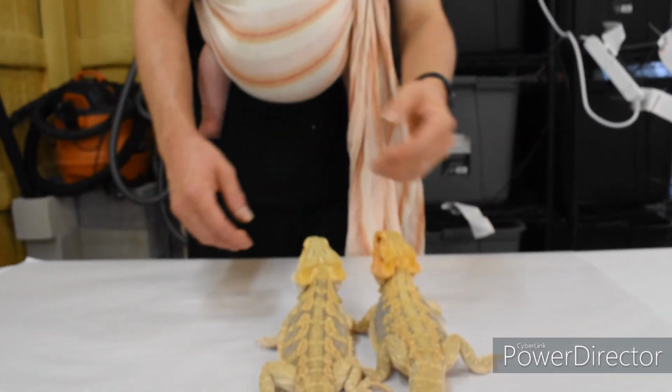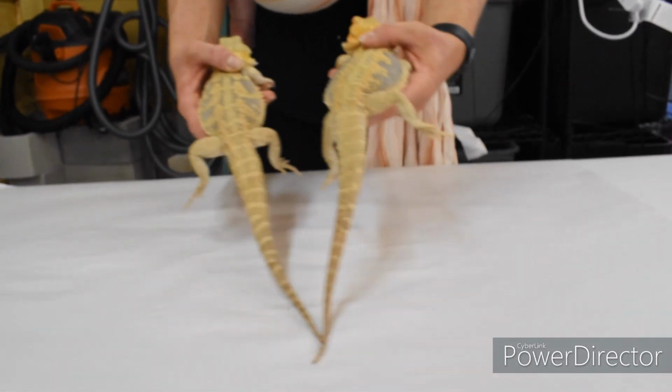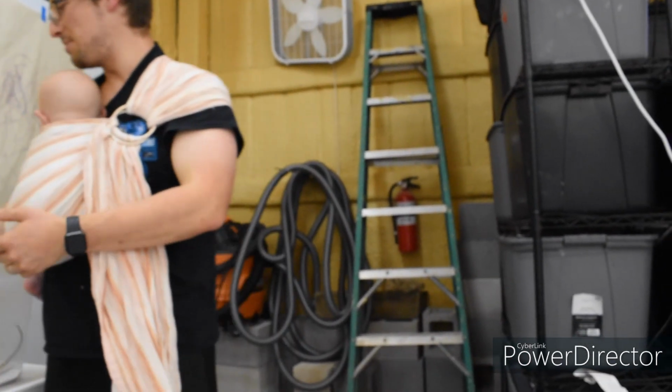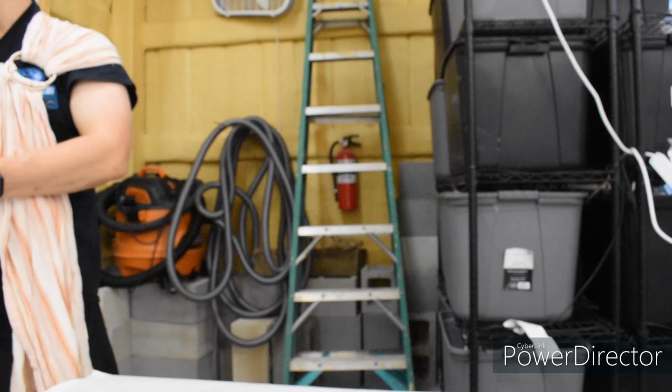Okay, and so the last one I'm going to pull out, and I hesitated even pulling this dragon out because I go back and forth on whether it should be called a morph or not, but this is not a zero, this is a paradox.